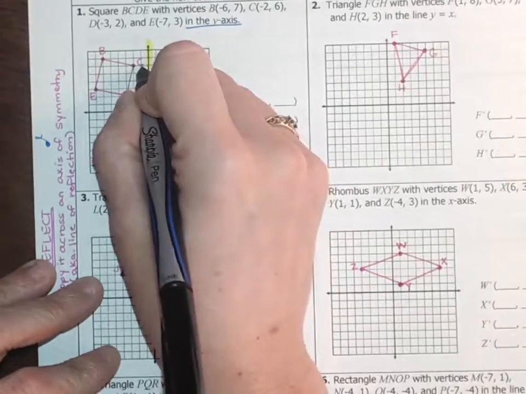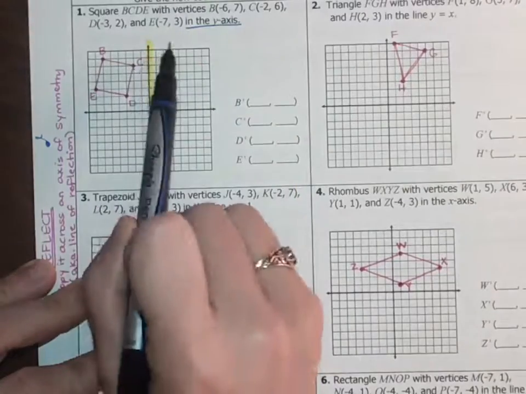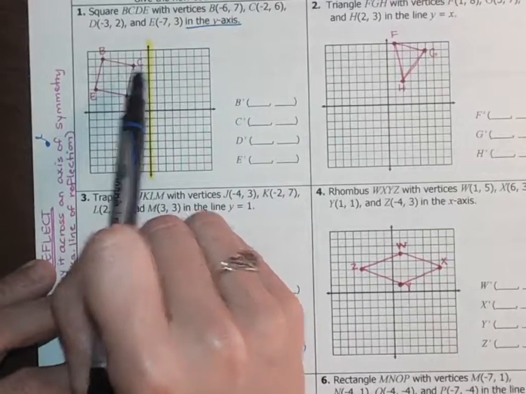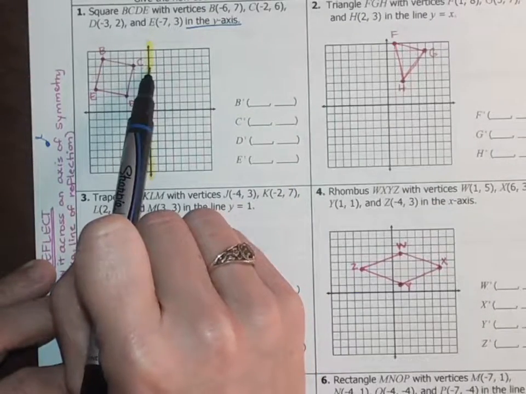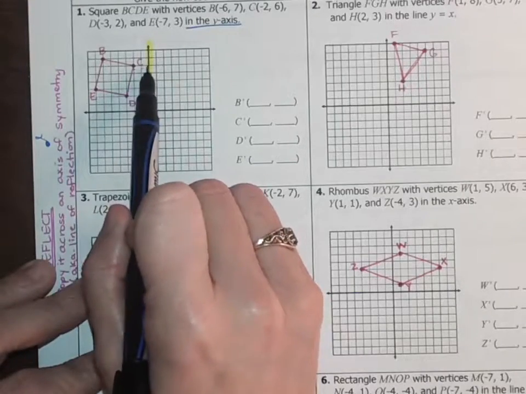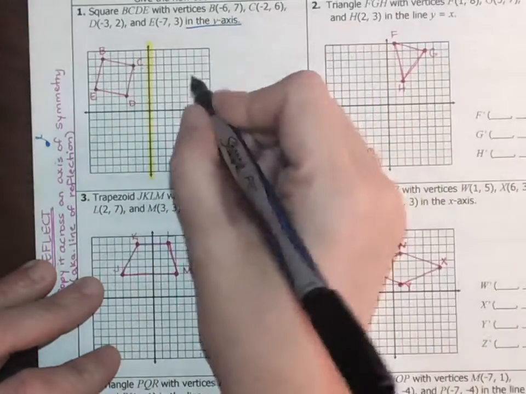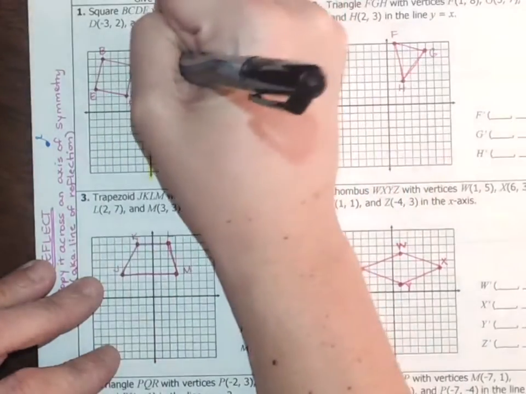So I know that if C is 2 points away from my line of symmetry or my line of reflection or my axis of symmetry, whichever you want to call it, it's all the same, I know that I'm going to have to go 2 places to the right for C prime.